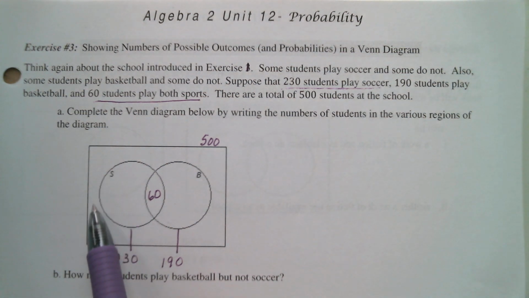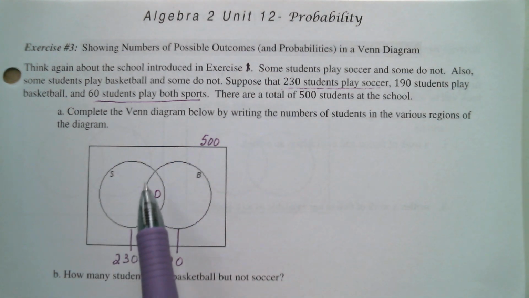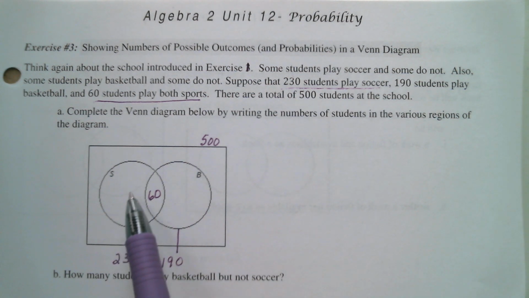So if I take circle S here, which we know is made up of a total of 230 students, but 60 of these students also play basketball, then what number of students are in this piece of circle S?